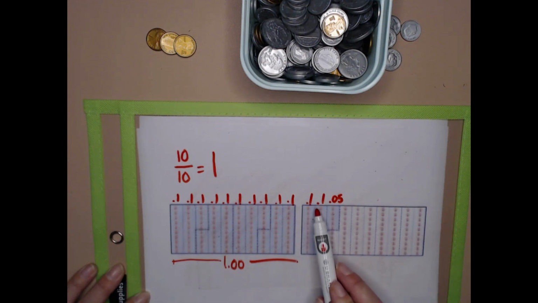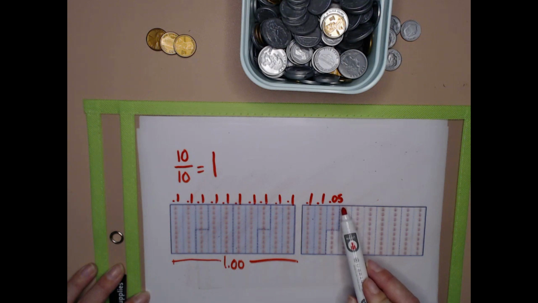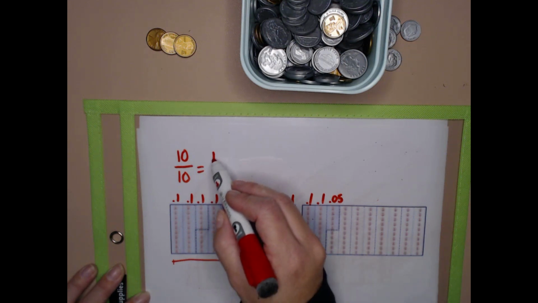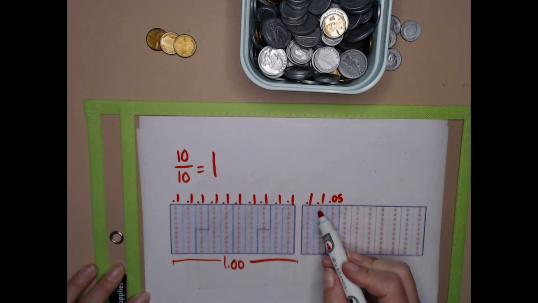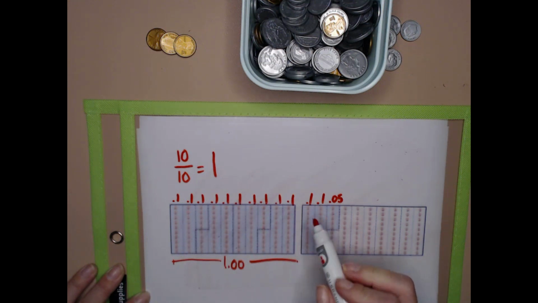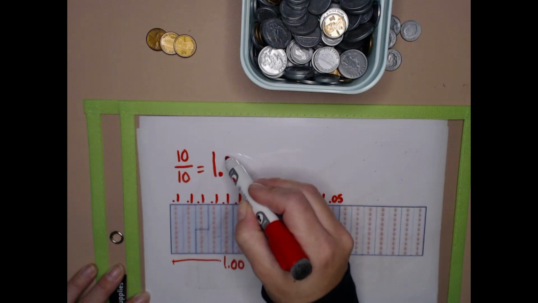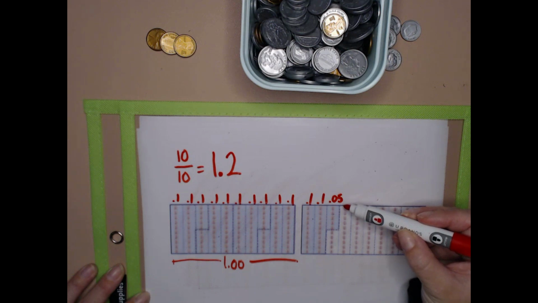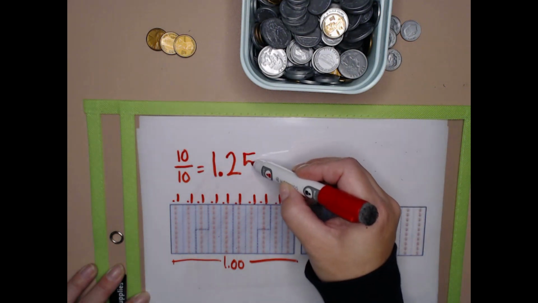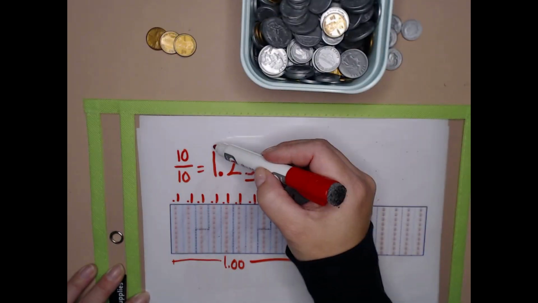We have 1/10, 2/10, 5 hundredths. So I now have one whole, and I have 2/10 and 5/100ths. And 5 is in the hundredths spot.